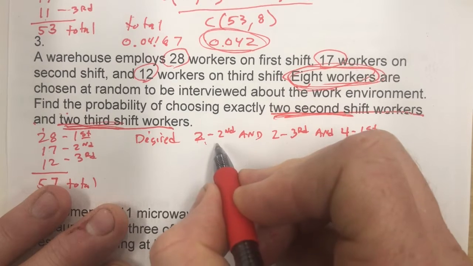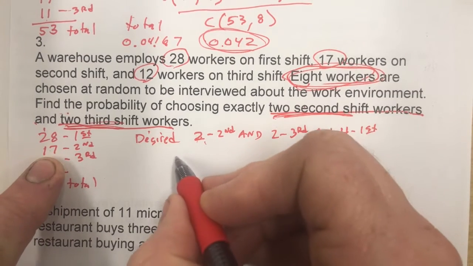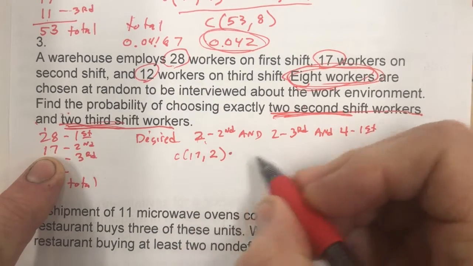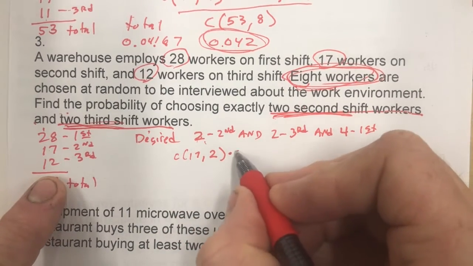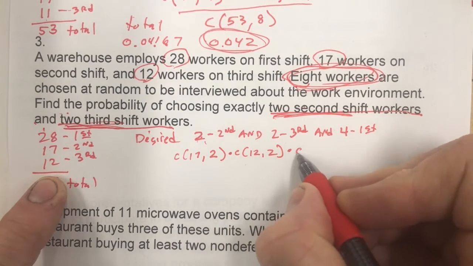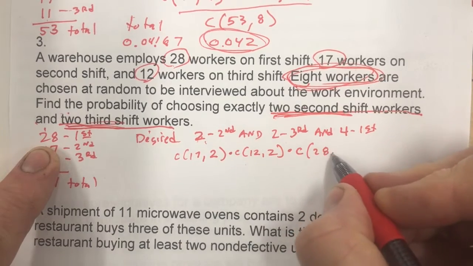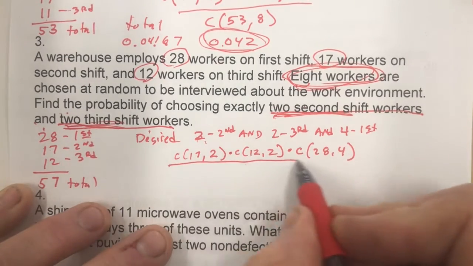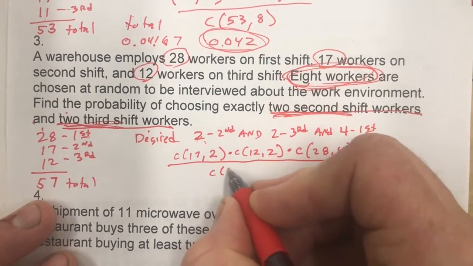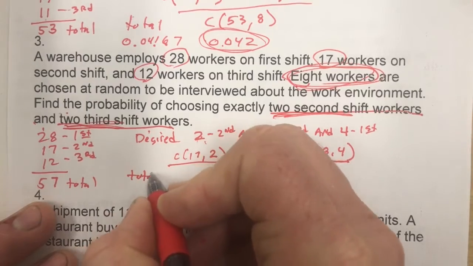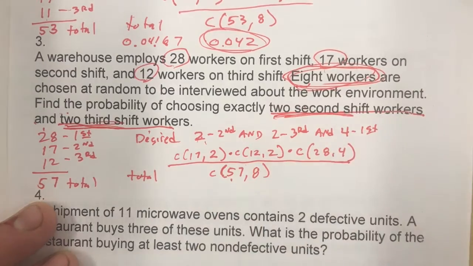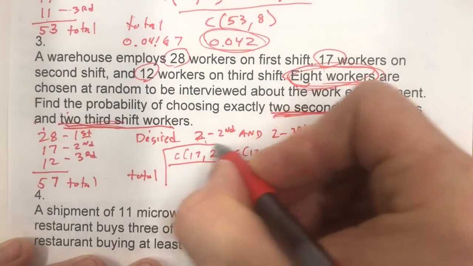Of the 17 second shifts, I desire 2 of those, times, of the 12 third shifts, I desire 2 of those, times, of the 28 first shifts, I have to have 4 of those. And there's my top. That's what's desired on the top. On the bottom is the total, 57 total, and I'm selecting 8 total. So this tells me how many different ways I can do that. And so this is my answer right there.